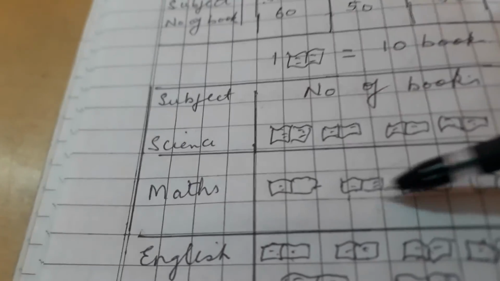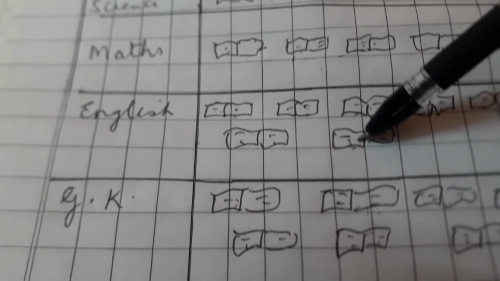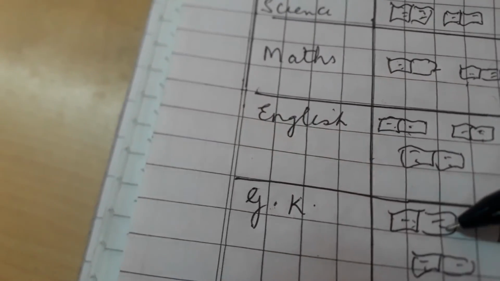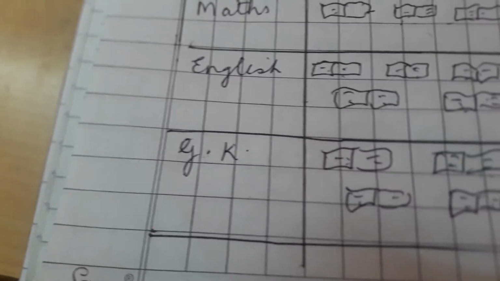Then for maths, we have drawn 1, 2, 3, 4, 5. Then for English, we have to draw 8. 1, 2, 3, 4, 5, 6, 7 and 8. For GK, we will draw 1, 2, 3, 4, 5, 6, 7. Clear?